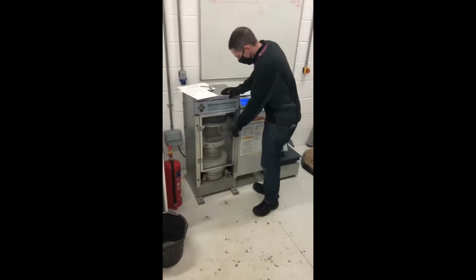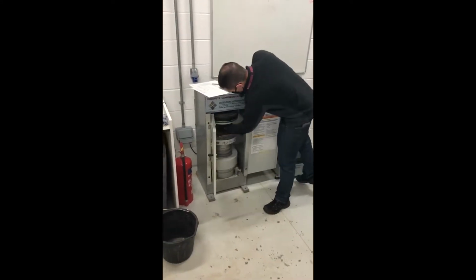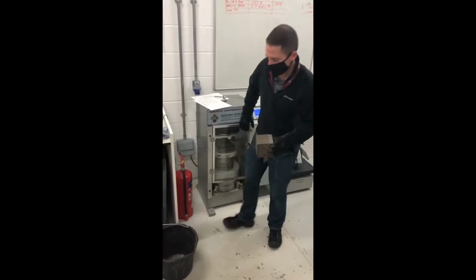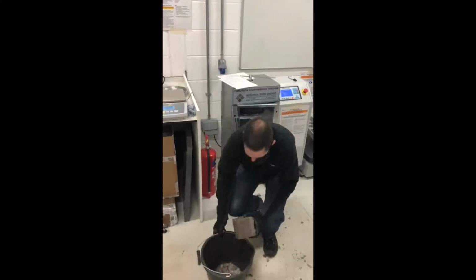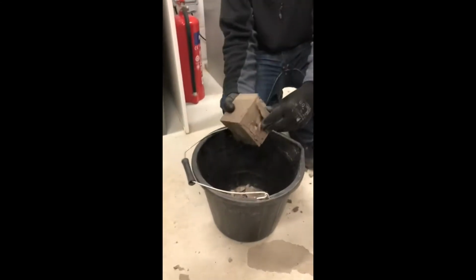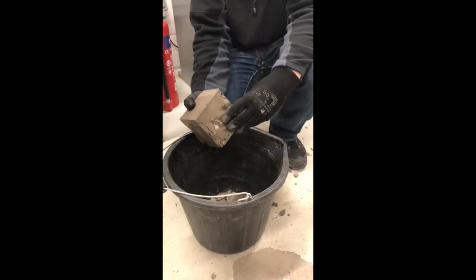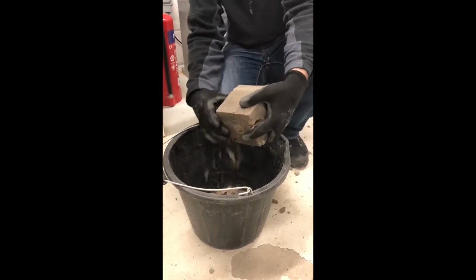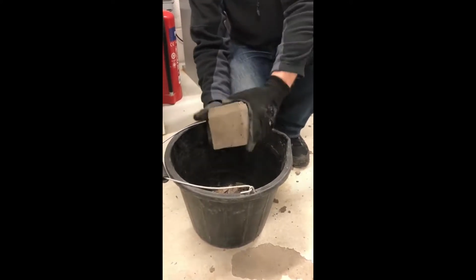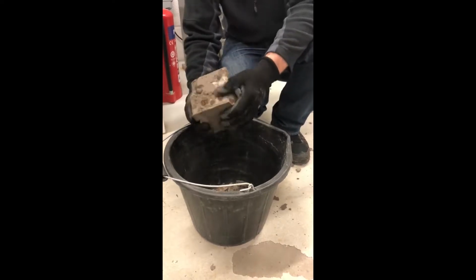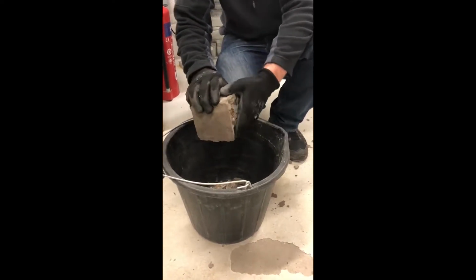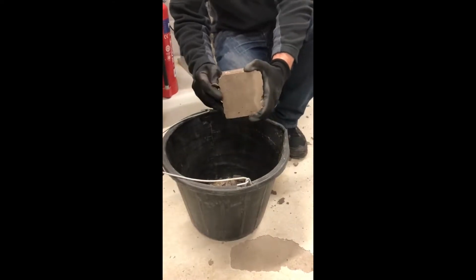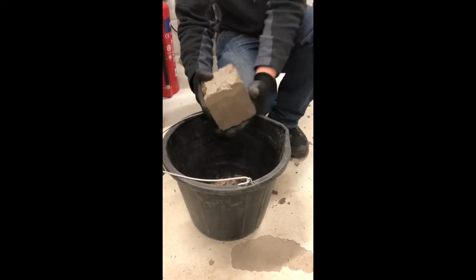So again, we'll just take it out of the machine and have a look, and William will then explain the different failure types and what would be deemed acceptable, and which would be deemed non-compliant. So again, you can see all the corners are relatively loose, they've all broken away. This one's slightly more intact than the first one.